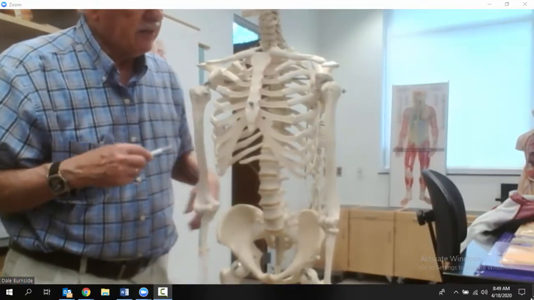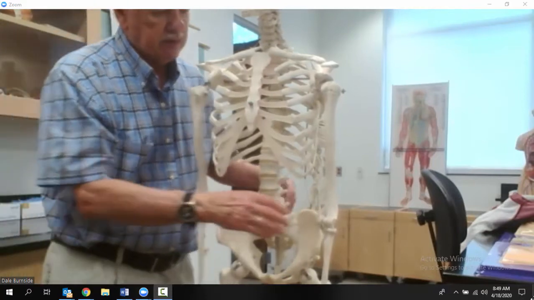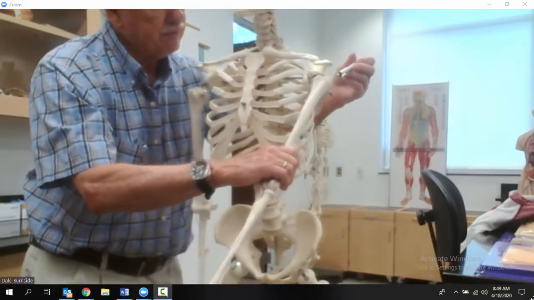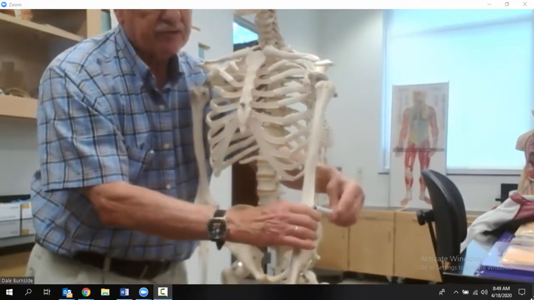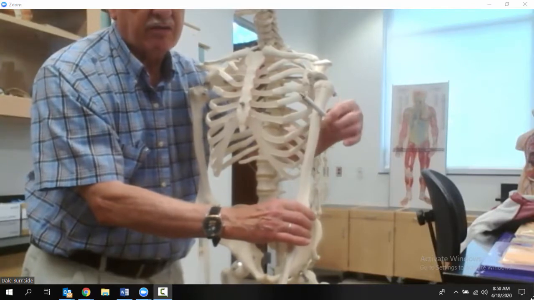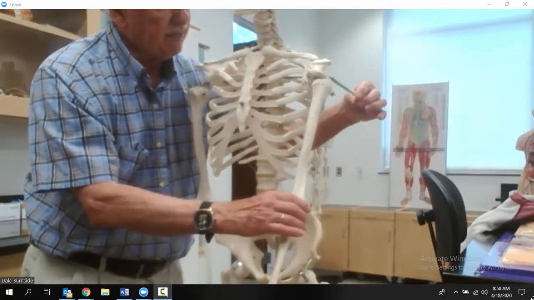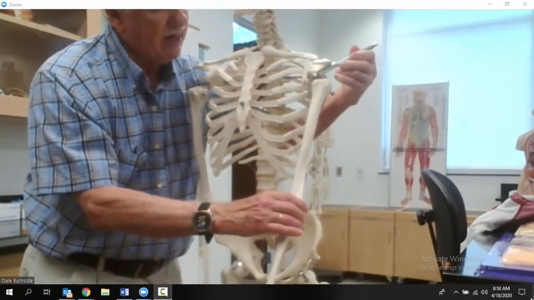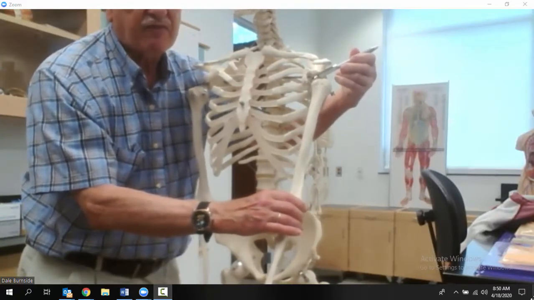Okay. Then what's really neat is over here we look at the bones of the arm. This bone right here is called the humerus. Humerus. Here's the head of the humerus, and it fits into a feature on the scapula, the glenoid fossa.